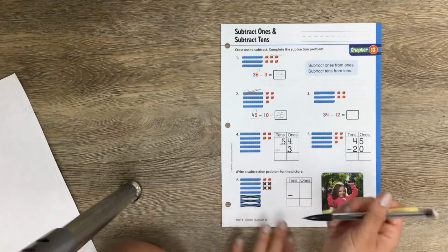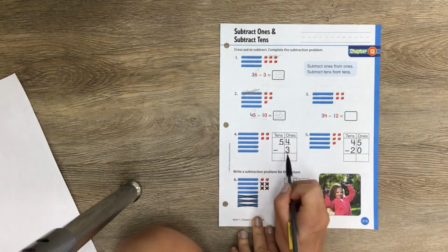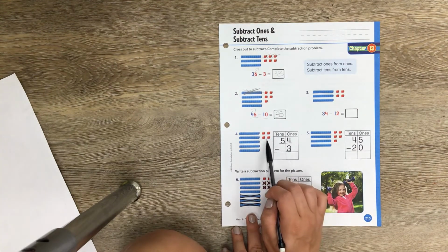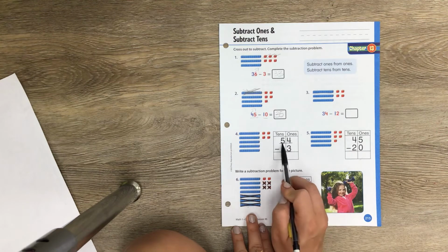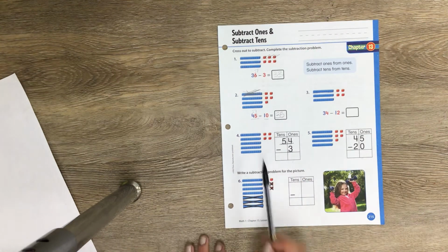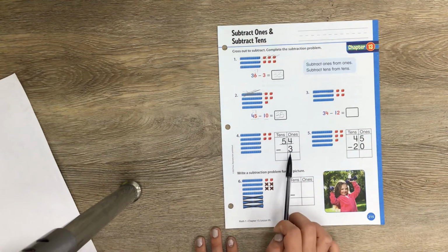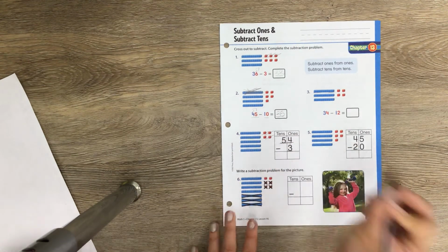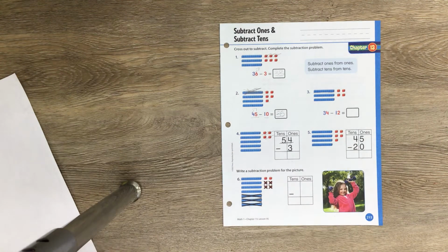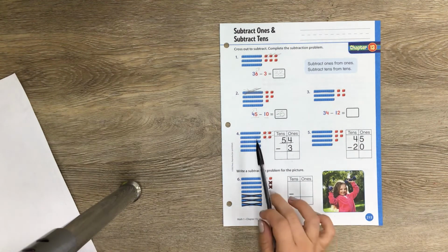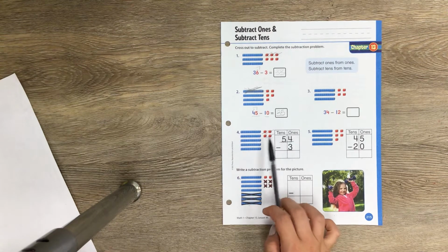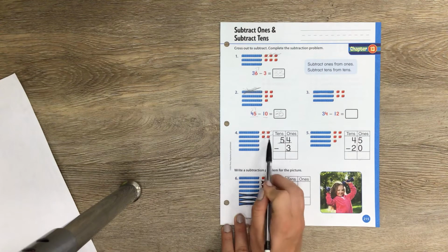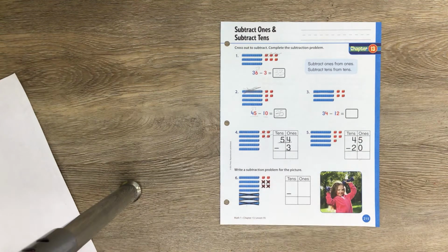So where do I subtract? Right here. I go to my ones, right? Because it's 1, 2, 3, 4. I'm taking 3 away from my ones cubes. I have 54, which is my top number, drawn, and I'm subtracting 3. So I'm going to cross out 3. 1, 2, 3. Now, remember, my blues are my 10s and my reds are my 1s, right? Because this blue box equals 10 and this red box equals 1, just like this.